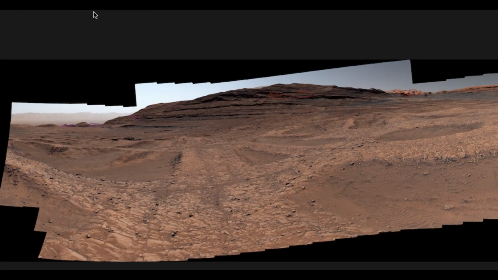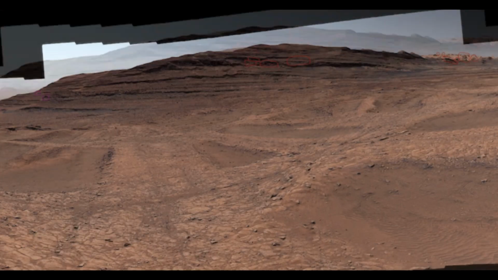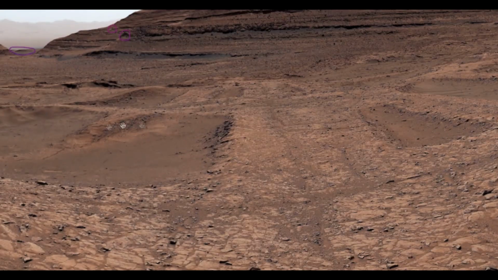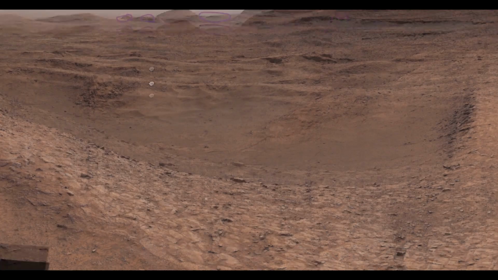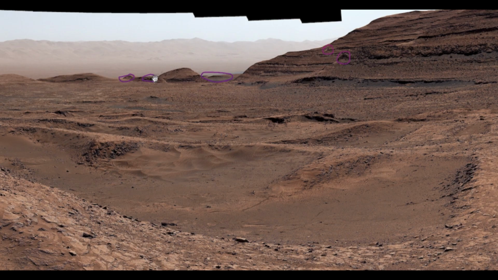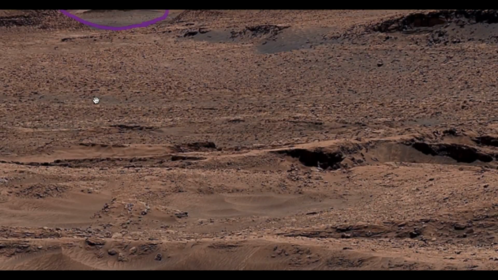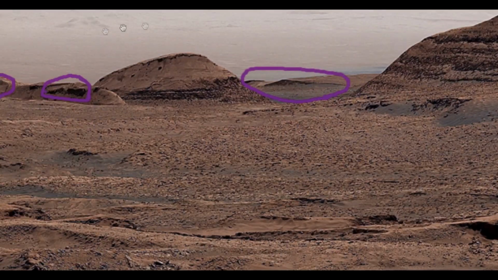We're going to focus in on some particular areas, and today it will be firstly this area here, and this will be what we'll call Vista 1. And just notice the stratigraphy already. Very interesting patterns and designs.